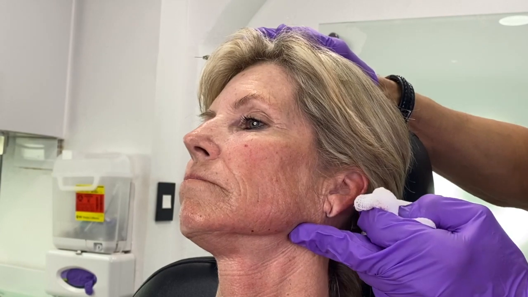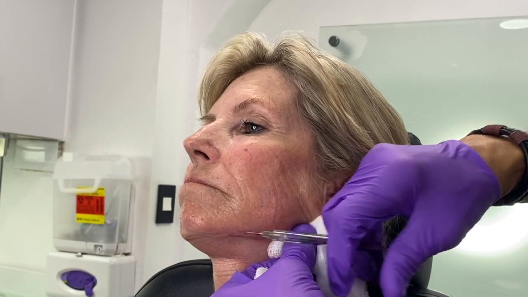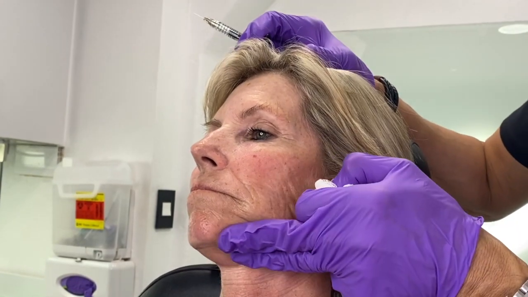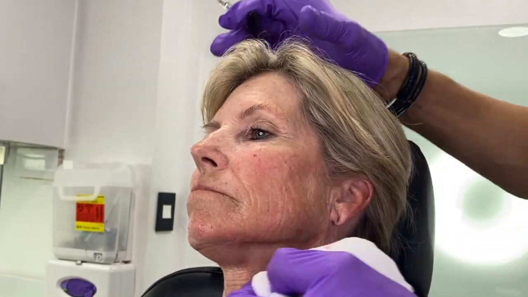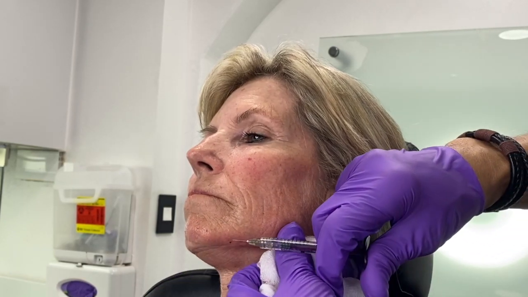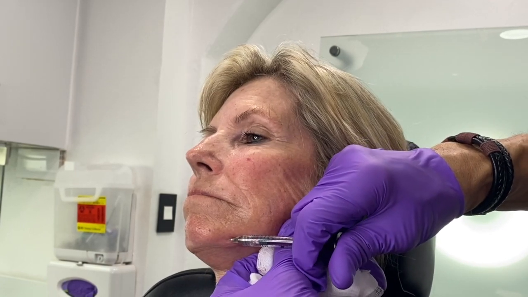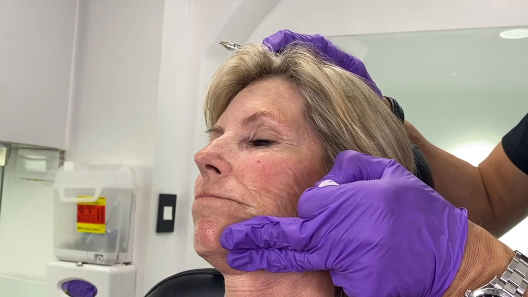You can actually see some bruising here. Just smooth transitions. So I'm just going over the area that has been injected to make sure our transitions are smooth all the way to the anterior aspect of the mentum.